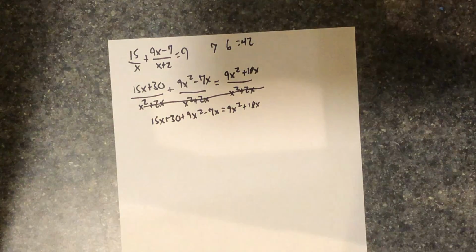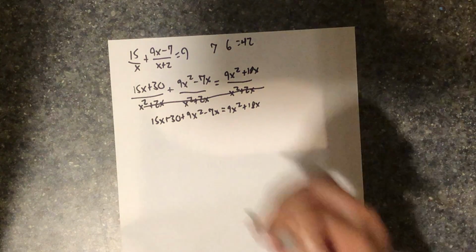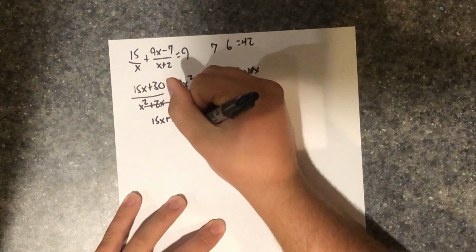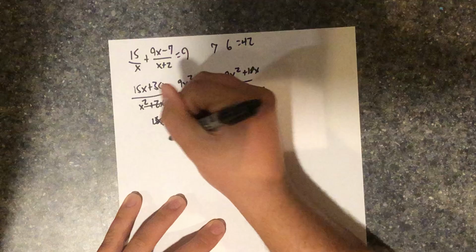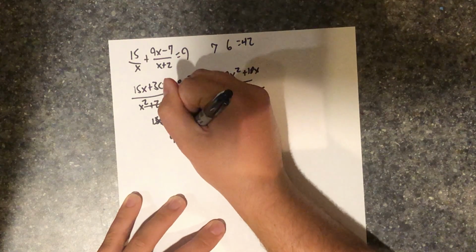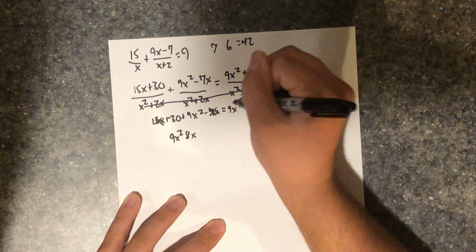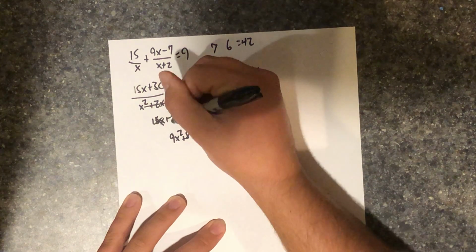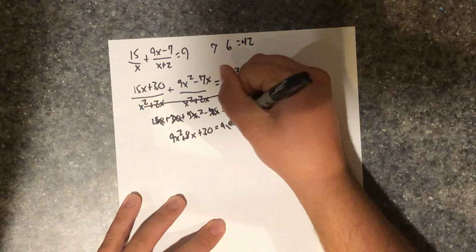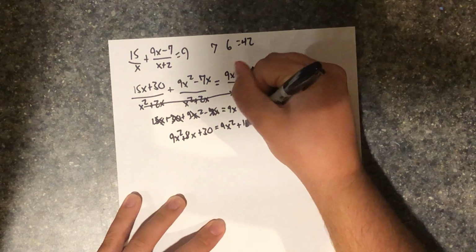Now let's just simplify the left side of our equation. 15x minus 7x will get you 8x. So we can eliminate those two. 9x squared will just remain 9x squared. So we eliminate that, and then we'll just add the 30. Equals 9x squared plus 18x.